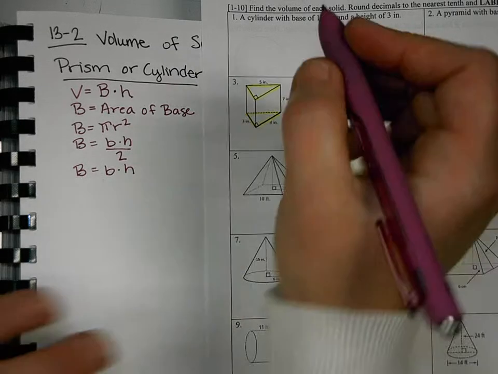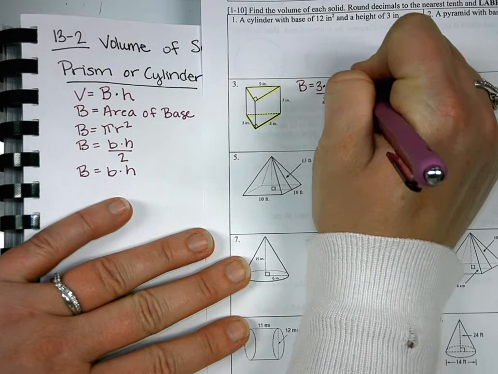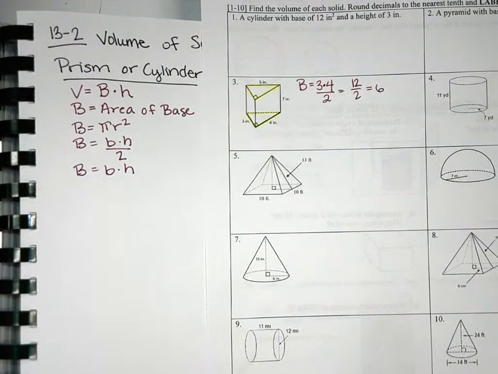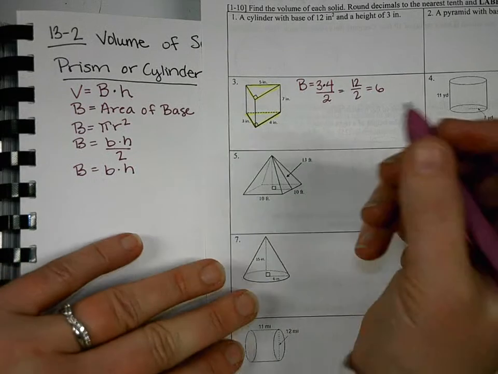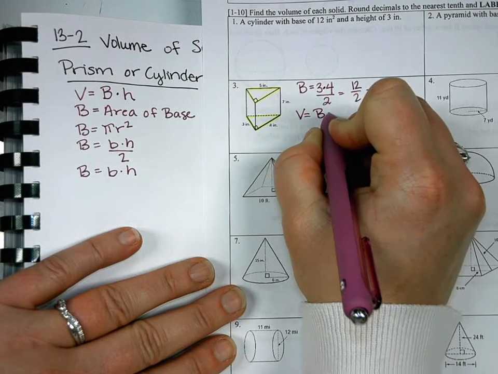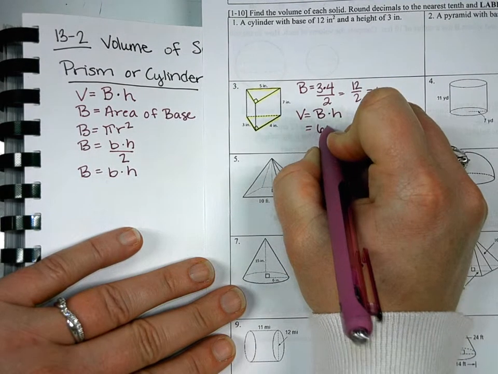So 3 times 4 divided by 2. So that'll give us 12 over 2. So the area of our base is 6. So when we go to our volume formula, we're going to have our big B times H. So big B we just found was 6.